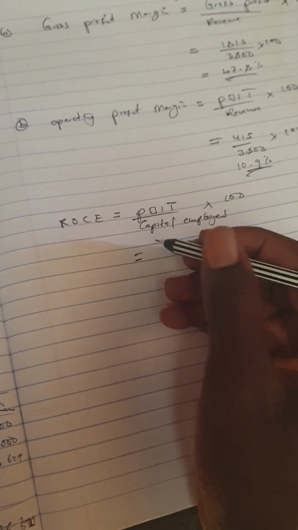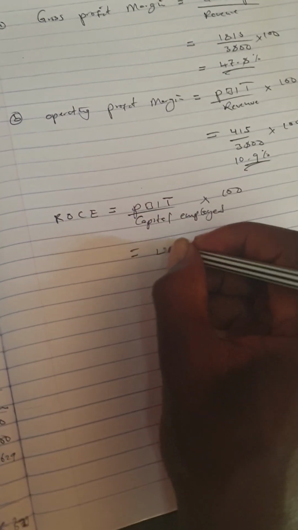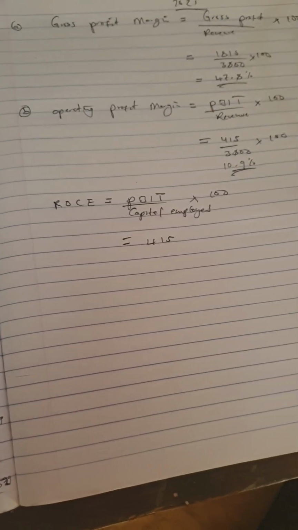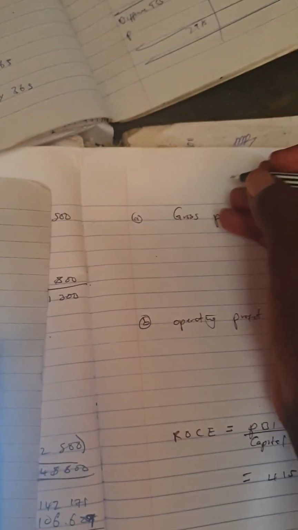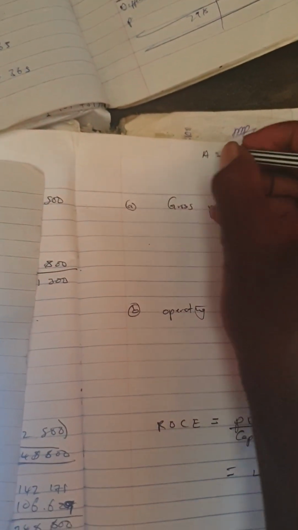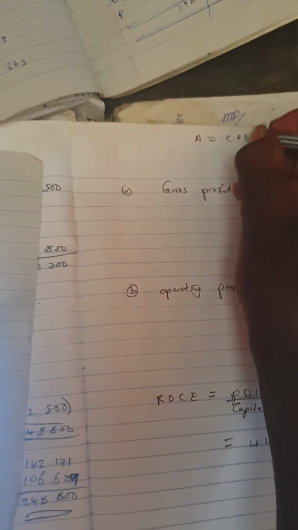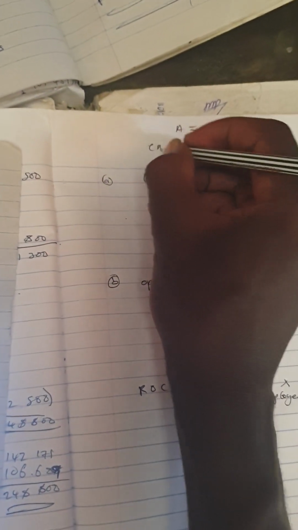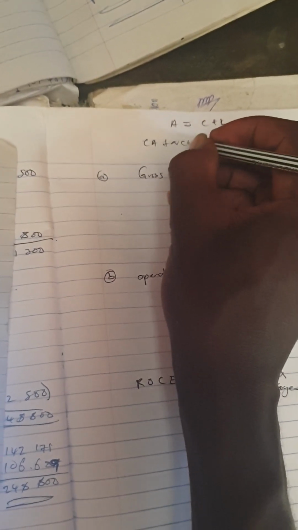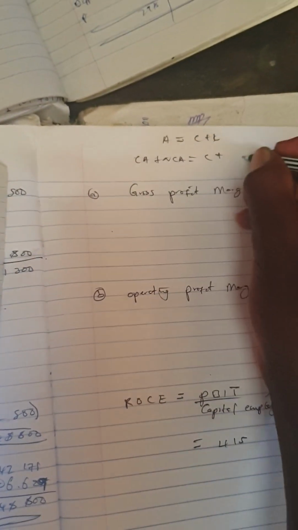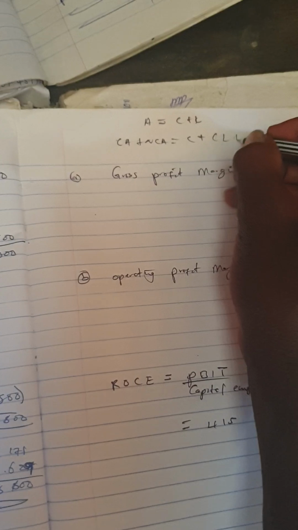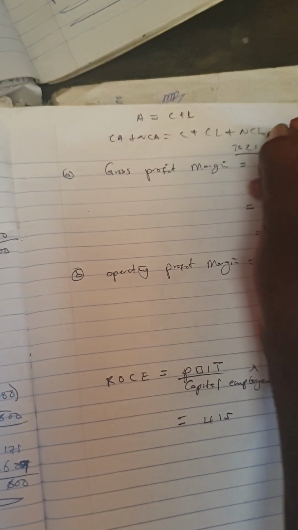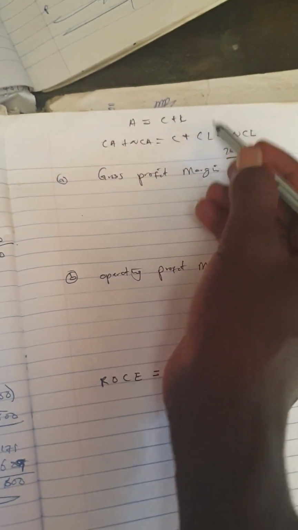So profit before interest and tax still remains 415. Then on capital employed, we know that assets is equal to capital plus liabilities. We can divide assets to be current assets plus non-current assets equals capital plus current liabilities plus non-current liabilities. We're trying to split this one and this one.